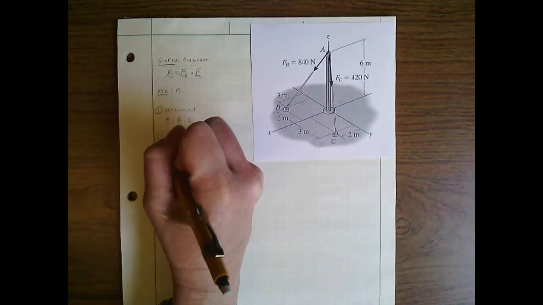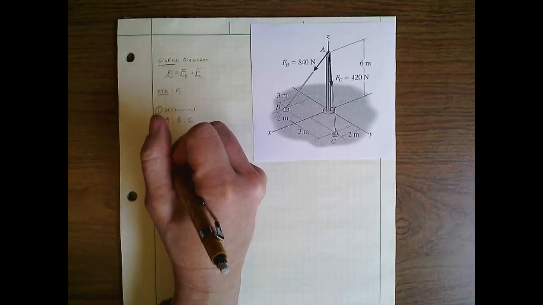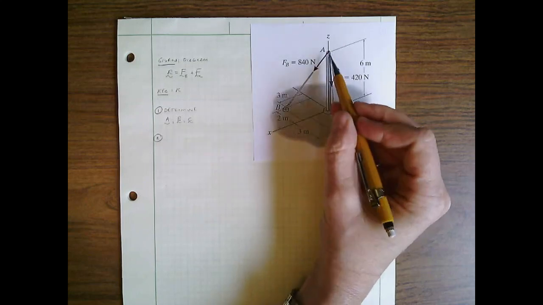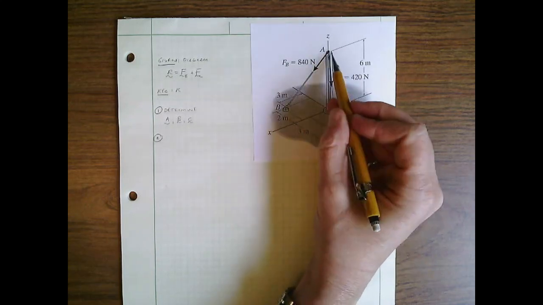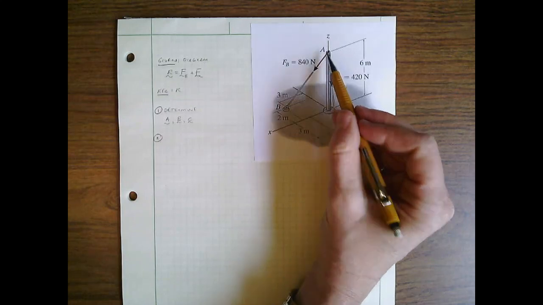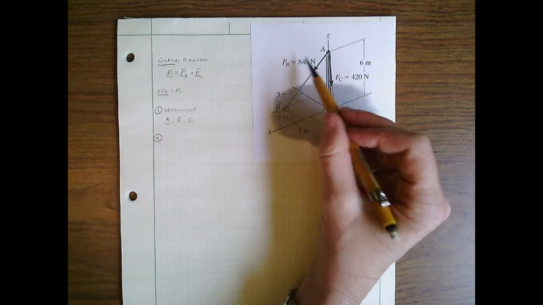Second, we are going to determine the path vector, or the position vector, from A to B, and the position vector from A to C. I'm going to be strategic and make sure it's going from A to B because that's the direction this is pointed.